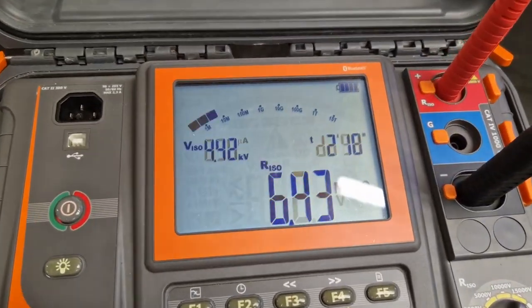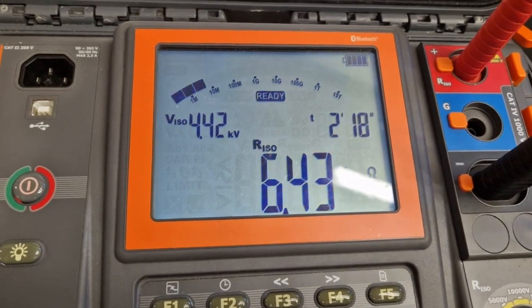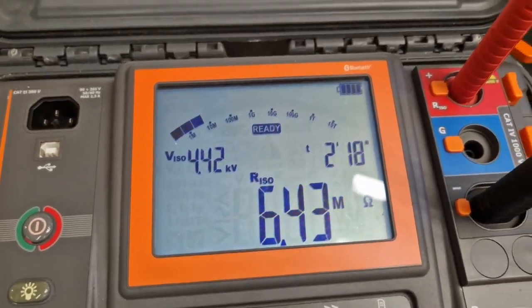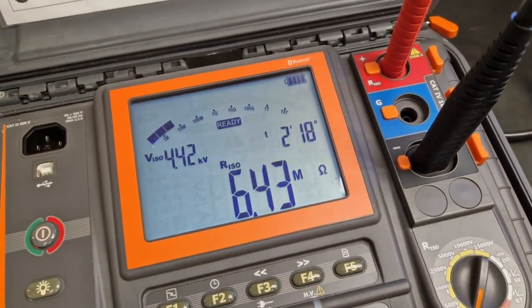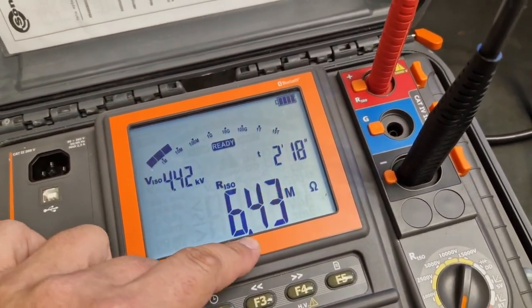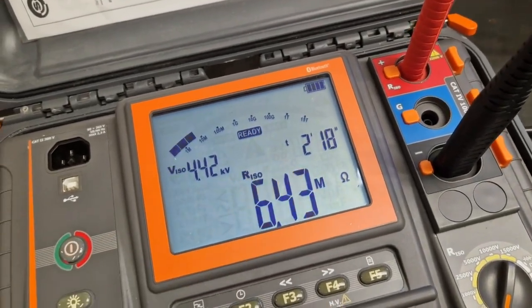So as you can see, now the meter discharged the object and decreased the voltage to a safe level, and you can see how much discharge there was, and still the value of the insulation was 6 megaohm.